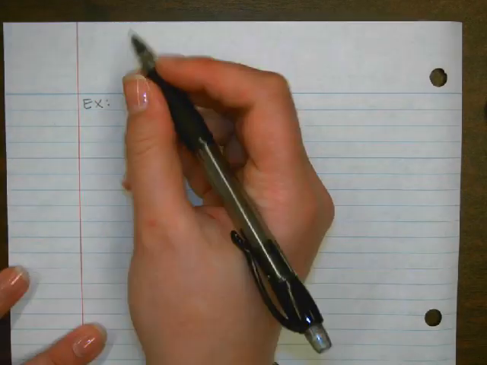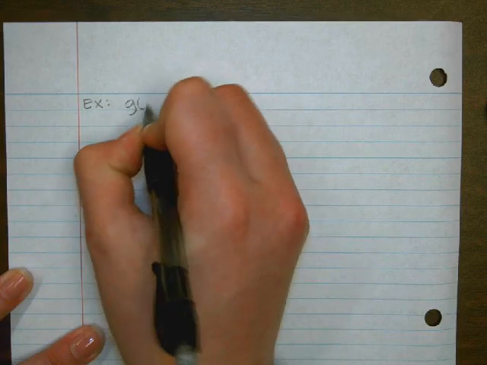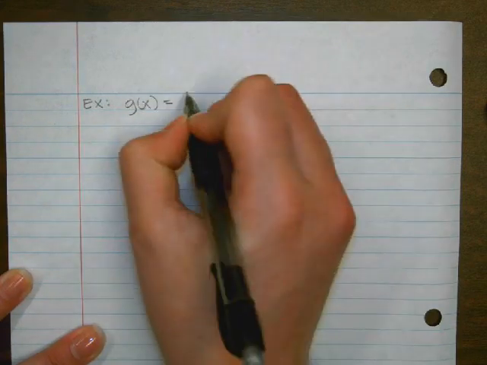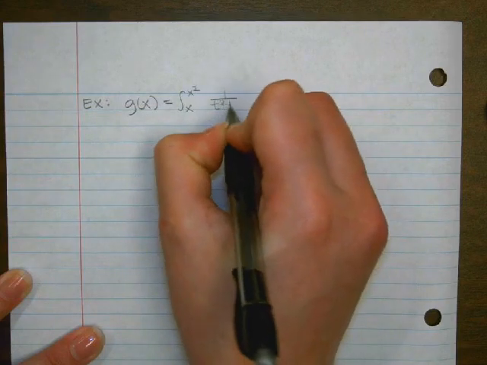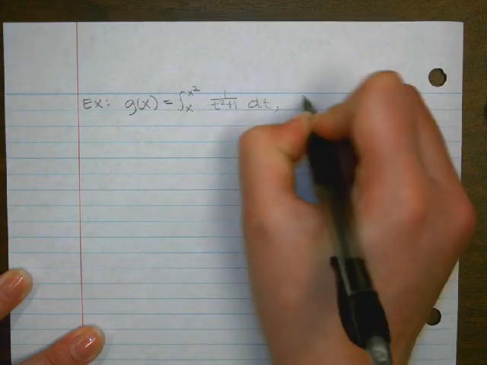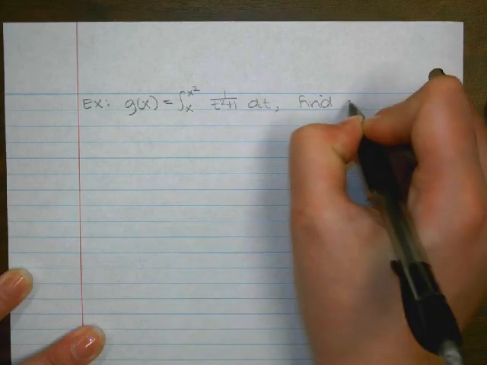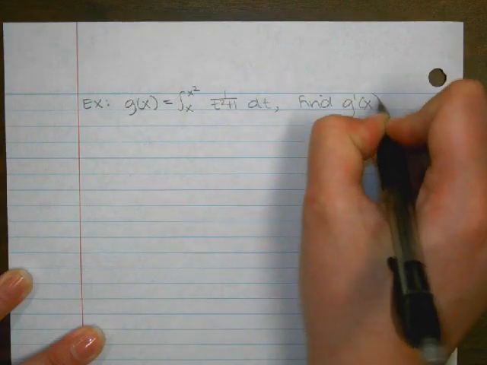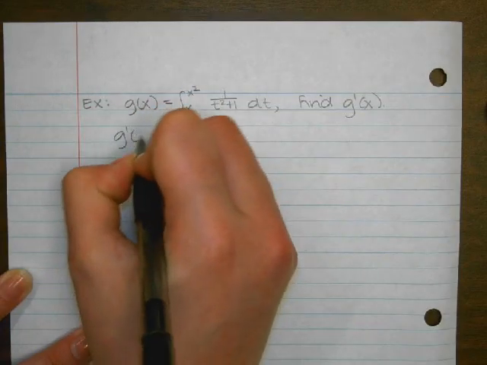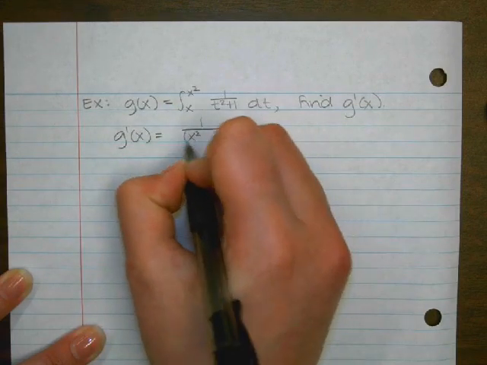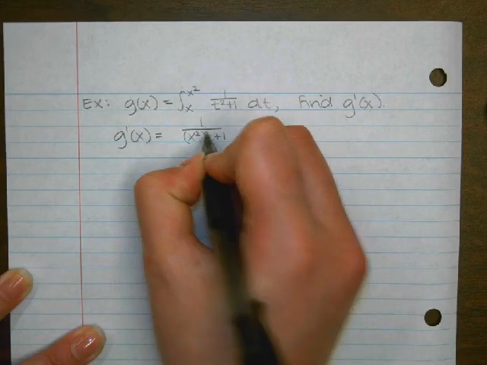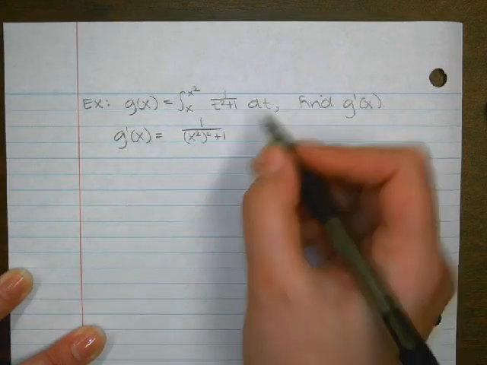So this one says, if g of x equals the integral from x to x squared, so we mixed it up a little bit this time. Then g prime of x is going to be 1 over x squared squared plus 1, and the derivative of x squared is 2x.